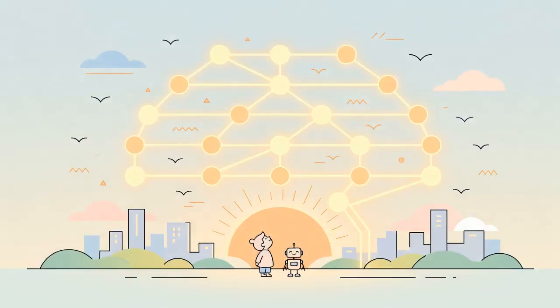So here's the big idea. A neural network is a computer system inspired by the human brain. It has layers of digital neurons connected by adjustable weights. It learns from millions of examples by tweaking those weights after every mistake. And this is how modern machines learn to see, hear, read, and think.